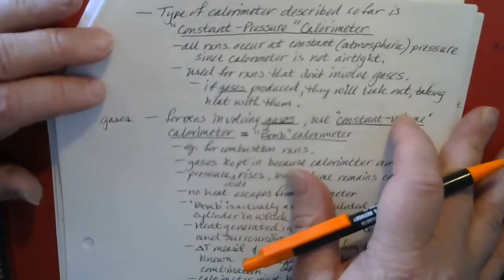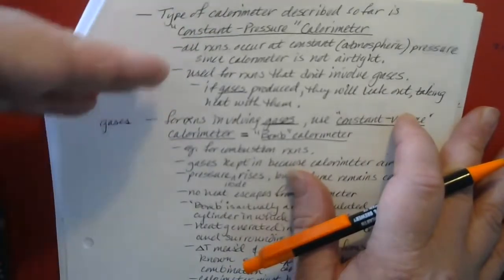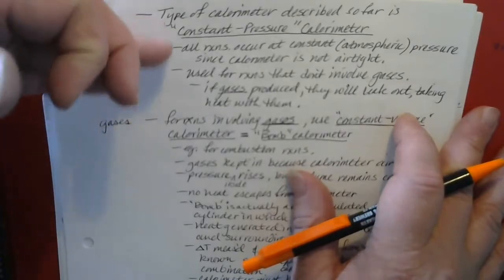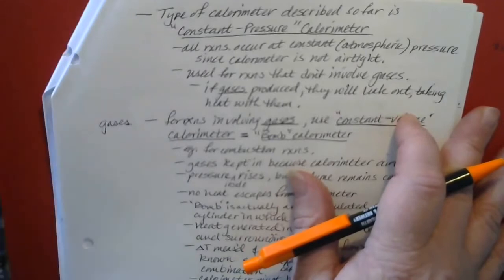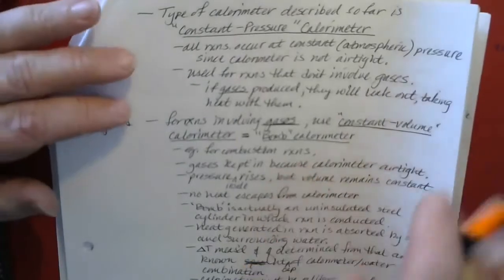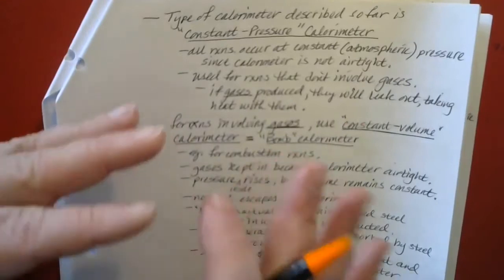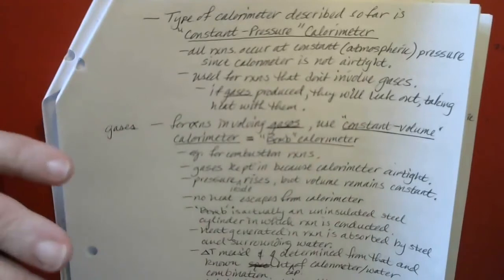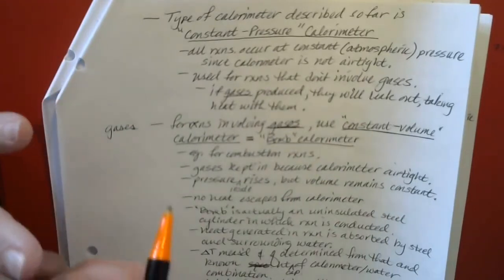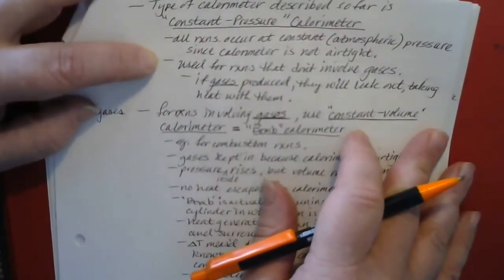And even if it is airtight, it's not held on very firmly. So if, for instance, any gases were generated in a reaction that's being done in a constant pressure type calorimeter, the gases would just push the lid off a little bit and escape. And that's what we mean by constant pressure calorimeter. The pressure inside the calorimeter remains the same, and it will be the same as the pressure outside the calorimeter. Whatever the atmospheric pressure happens to be on the day you're doing the experiment, that's going to be the pressure inside the calorimeter too.